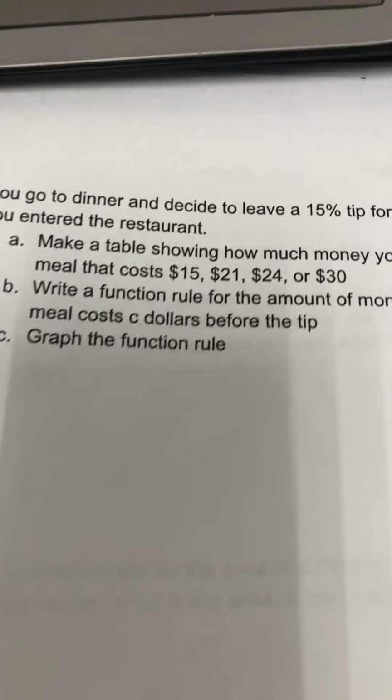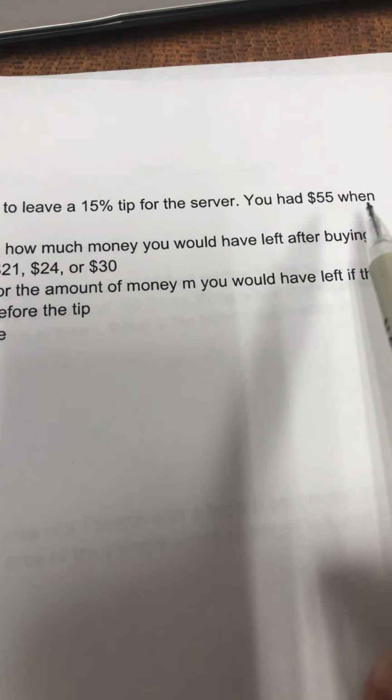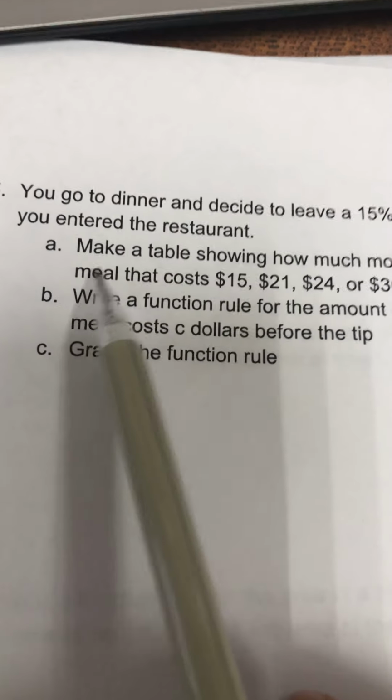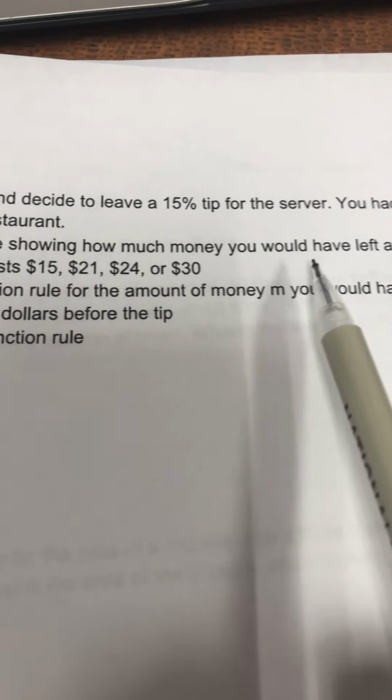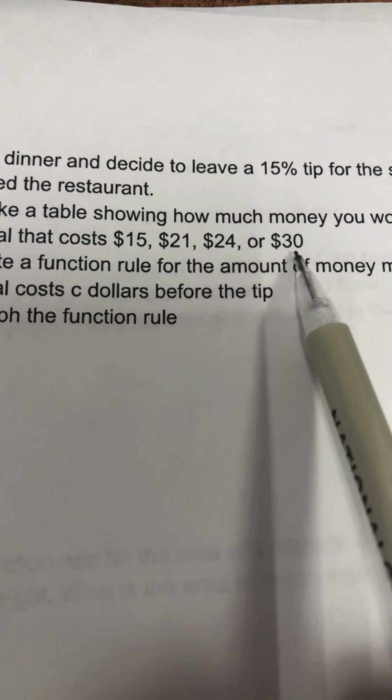Number 5, there's a few things going on here. You go to dinner and decide to leave a 15% tip for the server, and you had $55 when you entered the restaurant. So first, make a table showing how much money you would have left after buying a meal that costs $15, $21, $24, and $30.